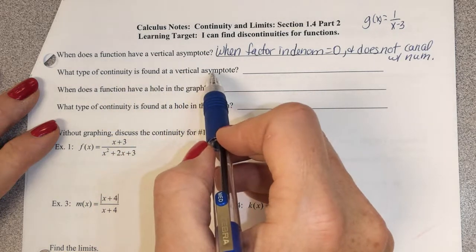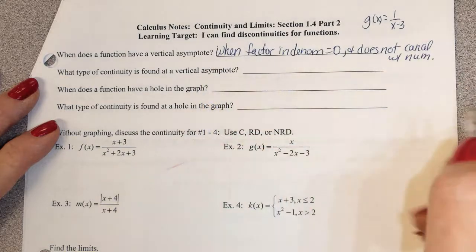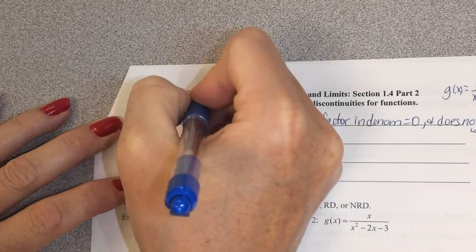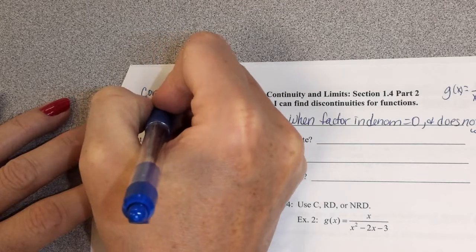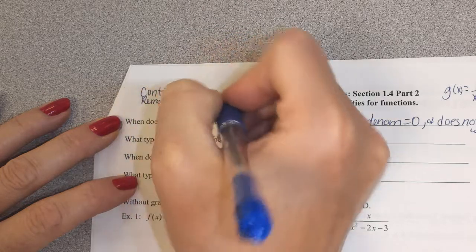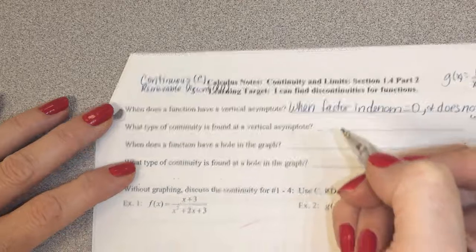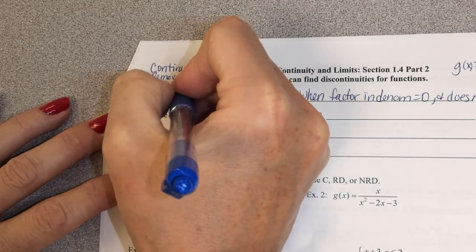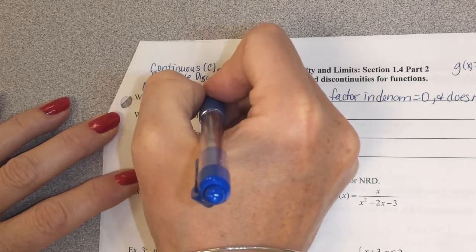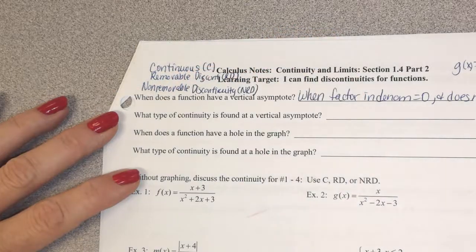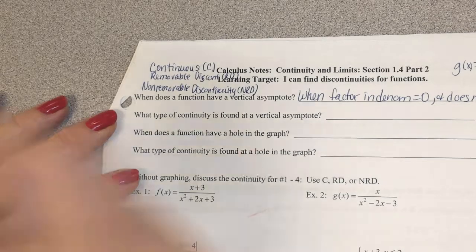What type of continuity is found at a vertical asymptote? We have three types of continuity, guys. We can have continuous, which is C. We can have a removable discontinuity, which is RD. Or we can have a non-removable discontinuity, which is NRD. So we're going to use those abbreviations, okay?